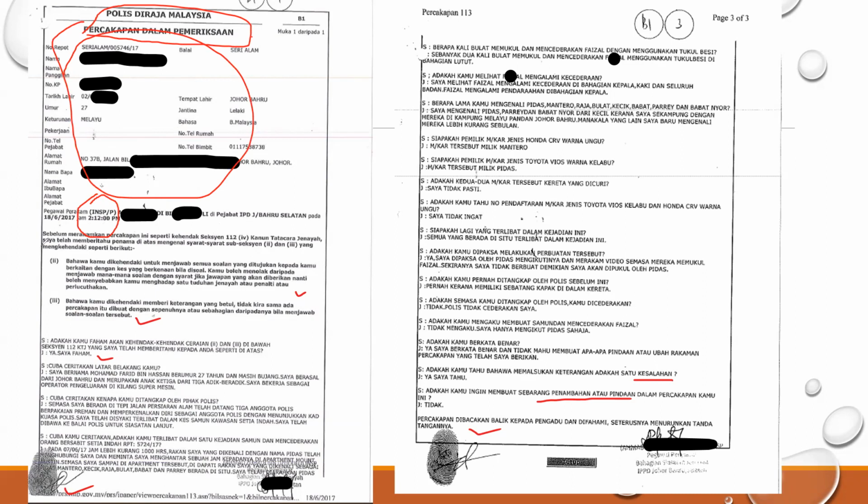Do you see this? Section 112 CPC. The ceraian 2 and 3: bahawa kamu dikehendaki untuk menjawab semua soalan yang ditujukan kepada kamu berkaitan dengan kes yang berkenaan bila disoal. So answer all questions. Kamu boleh menolak daripada menjawab mana-mana soalan dengan syarat jika jawapan yang diberikan nanti boleh menyebabkan kamu menghadapi satu tuduhan jenayah atau penalti atau perlucuthakan. That means loss of one's property.